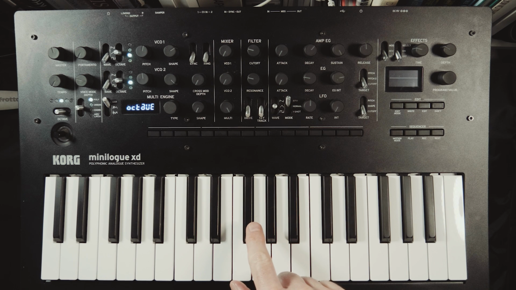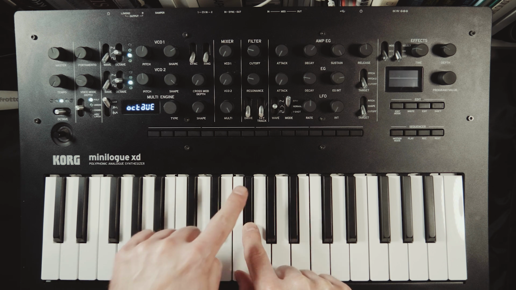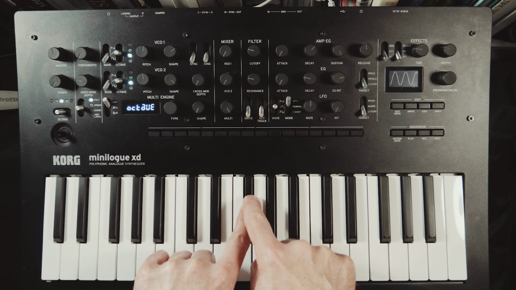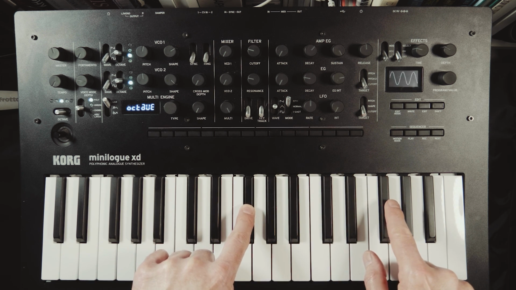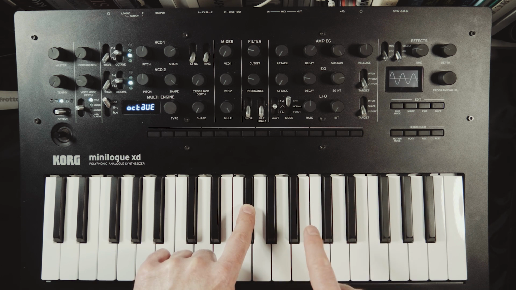Right, so what you're hearing when I hold down a key is one of 2 notes. Either the note that I'm holding down, or exactly one octave above it. Which one is being played is being chosen at random by the oscillator.